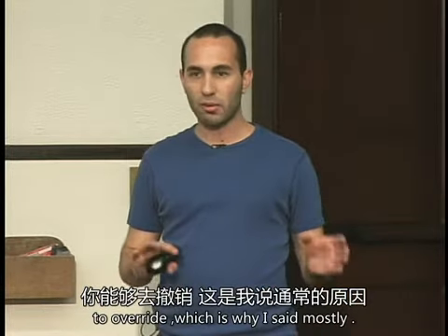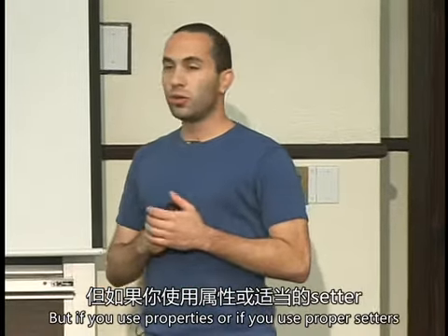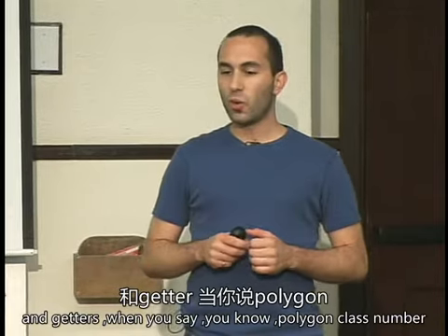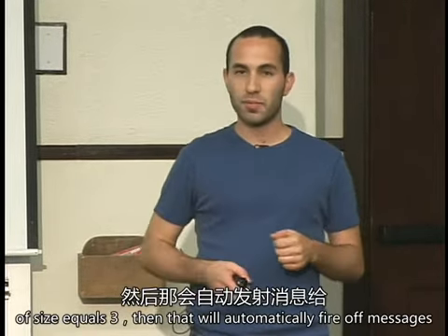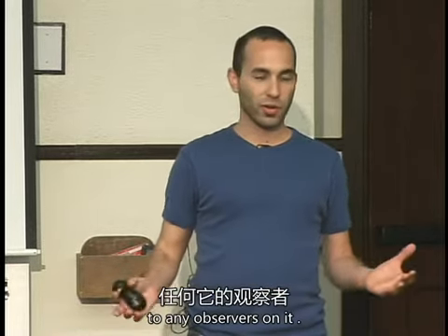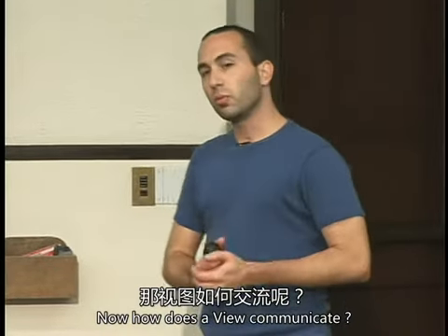You have the ability to override, which is why I say mostly. But if you use properties, or proper setters and getters, when you say polygon class dot number of sides equals 3, then that will automatically fire off messages to any observers on it. So pretty cool.